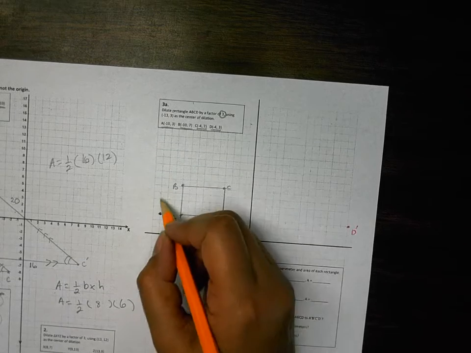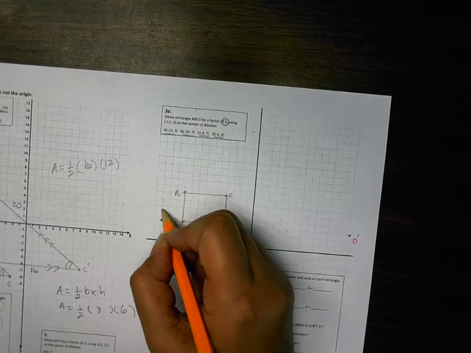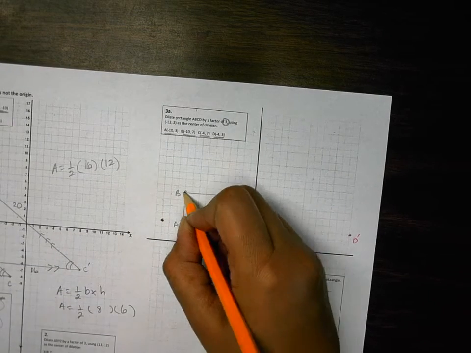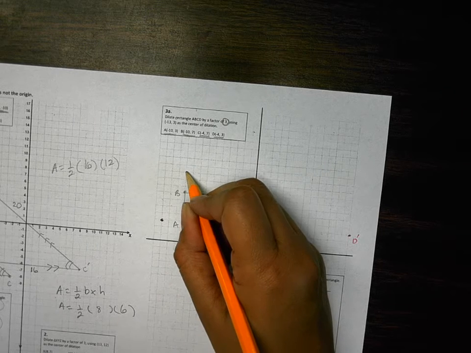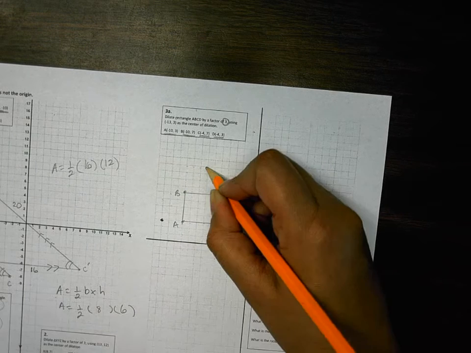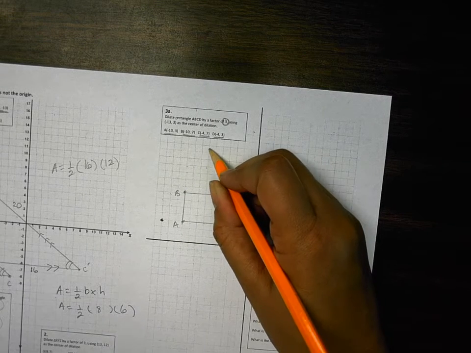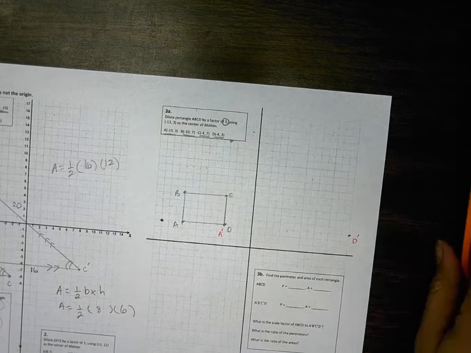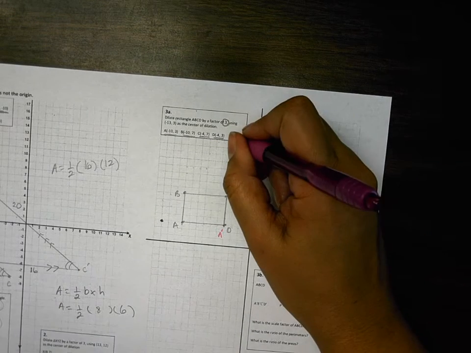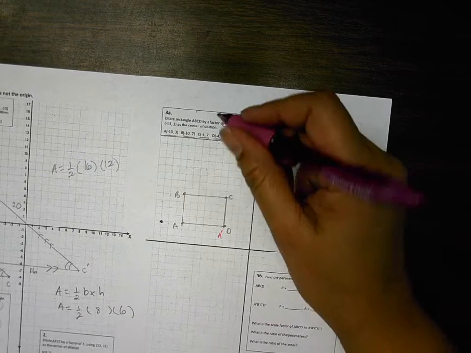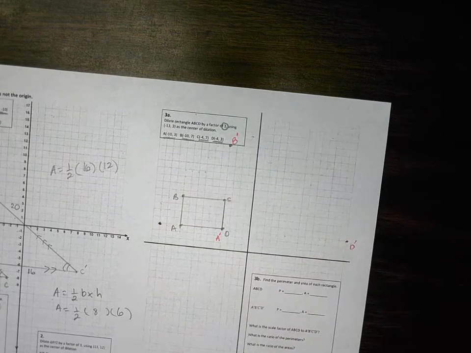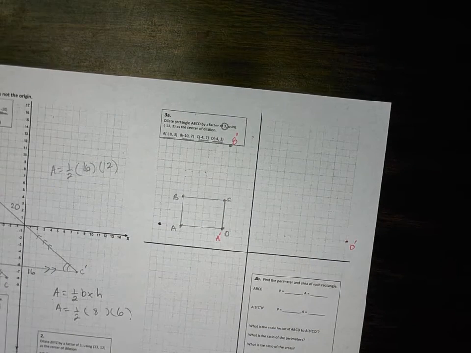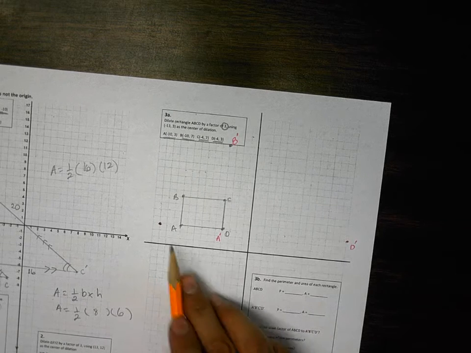Okay, so I'm going to do that a total of 3 times. So 1, 2, 3, 4. 1, 2, 3. There's the first. 1, 2, 3, 4. 1, 2, 3. There's the second. 1, 2, 3, 4. 1, 2, 3. There is the third. Yes or no? All right. And now do the same thing for your C. Count up and over quickly from the point to your C.